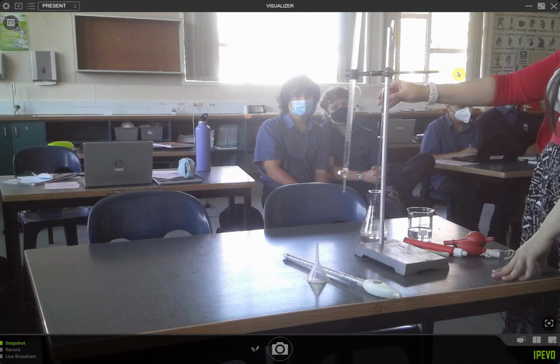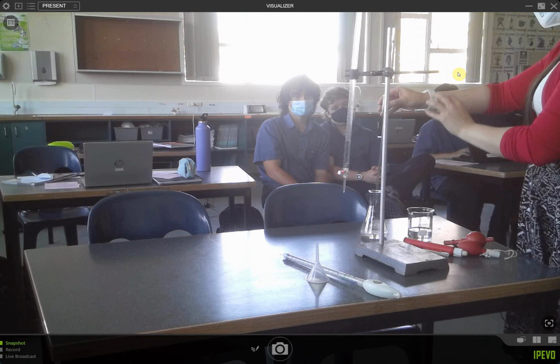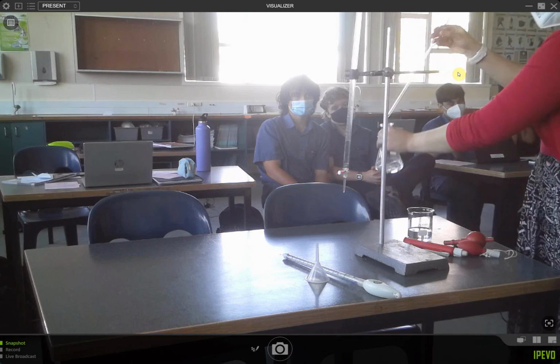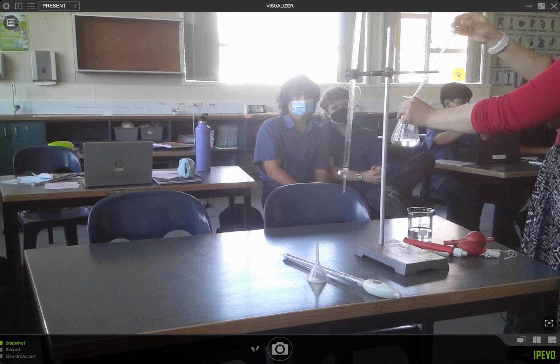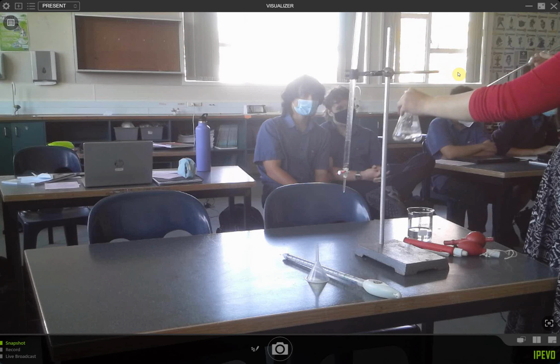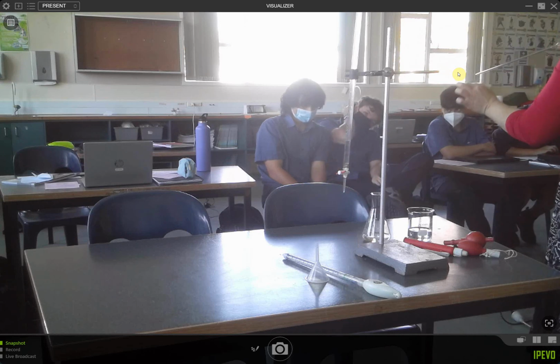Alright, now it's nearing the end and not everything is going to come out, and it is designed to factor that error in. What you do want to do is touch the tip of the pipette against the flask so the water tension pulls out, and that way you get the accurate value. But there's going to be a little bit left over, and that's okay. It's designed to have that error in there.